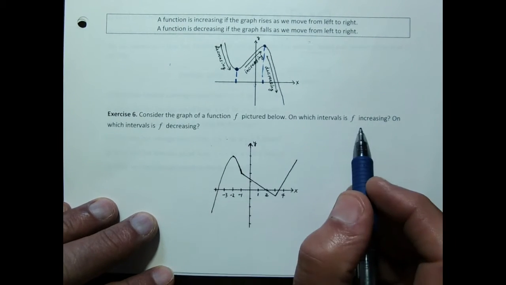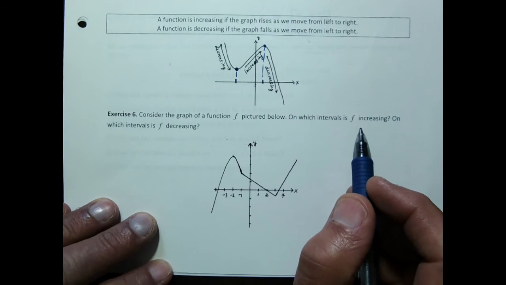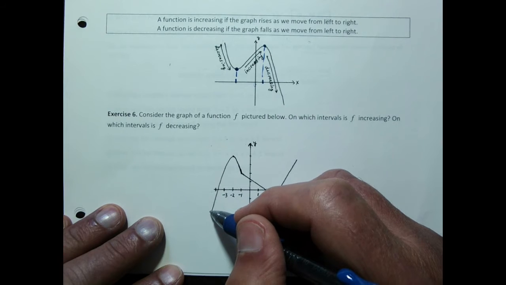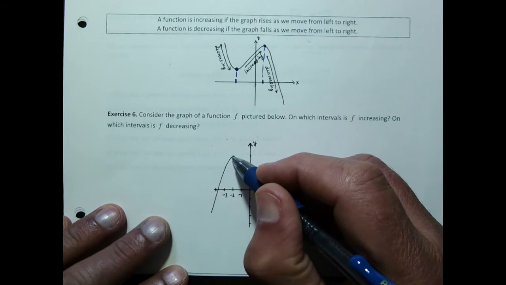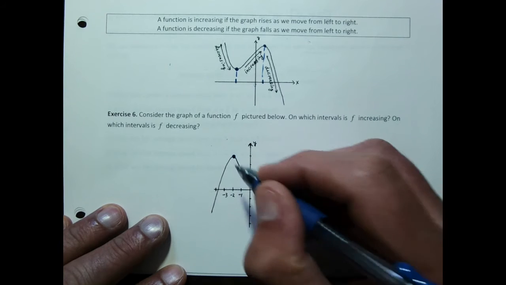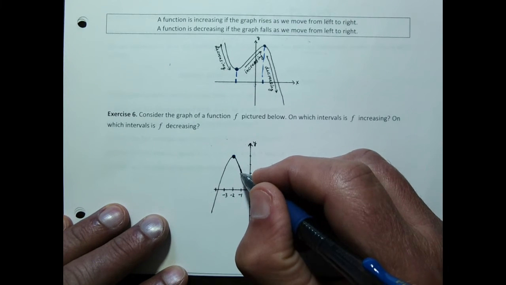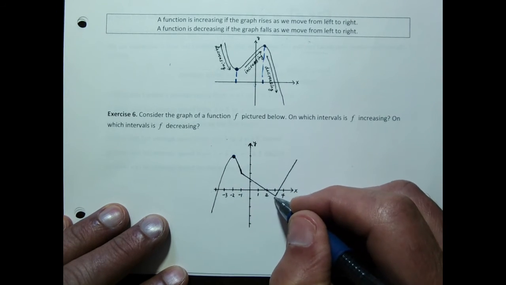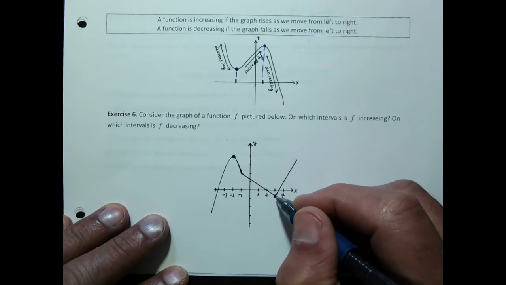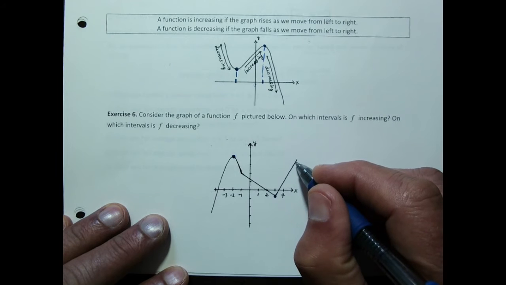On which intervals is f increasing? On which intervals is f decreasing? As I go from left to right, I think I can see that I'm increasing, rising. Then I hit a hilltop right there at that point. Then I'm decreasing. I kind of hit a bump, but I keep decreasing. I don't get to a valley bottom till I get over here, correct? Then I'm increasing again.